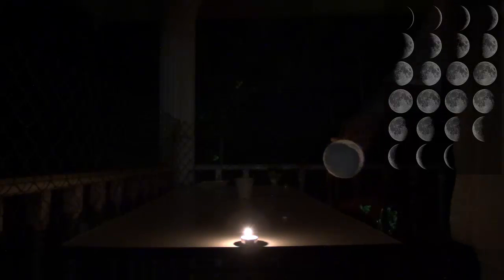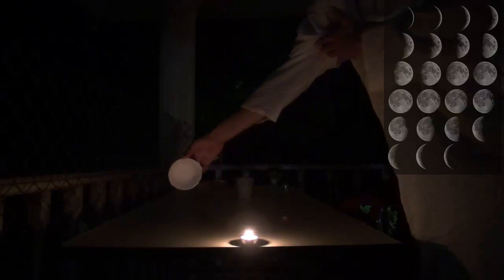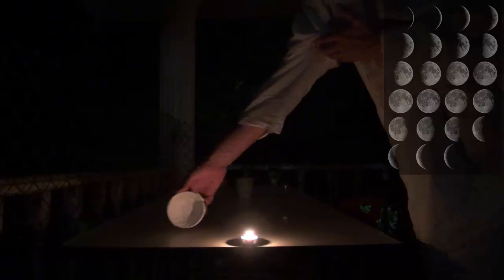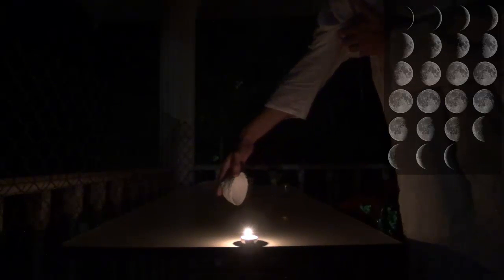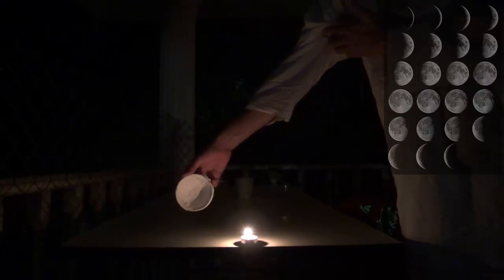Its own cold light, which we've seen in various moon temperature experiments. The moonlight clearly seems to be different than sunlight in several ways, its cooling effects and just the nature of the reflections that you get from moonlight.